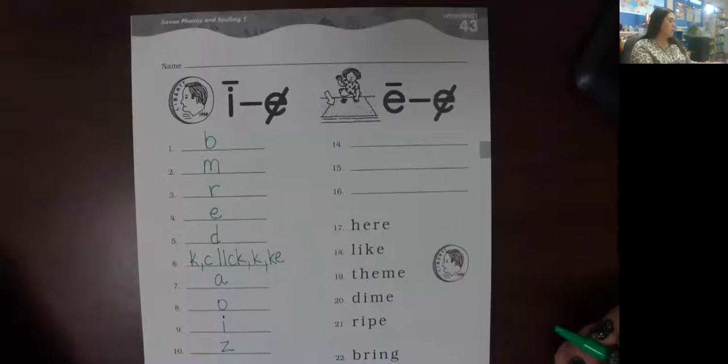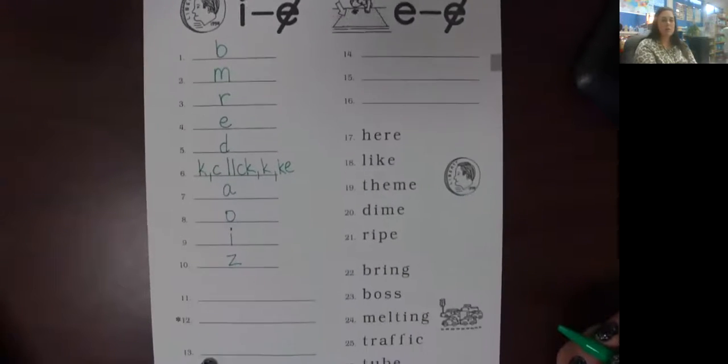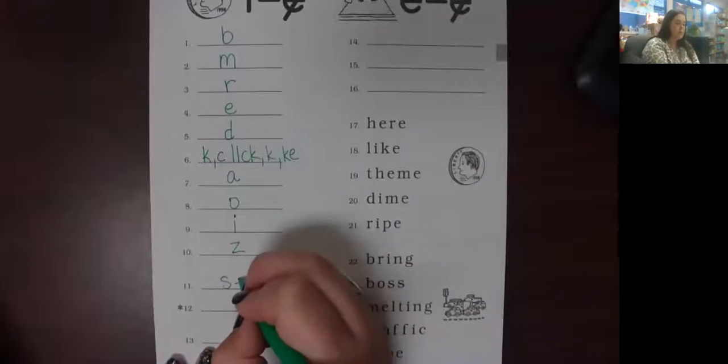Okay. On 11, we're going to spell the word seam. Seam. Seam. And number 12, we're going to spell the word what. What.